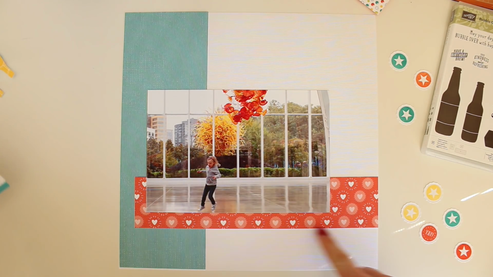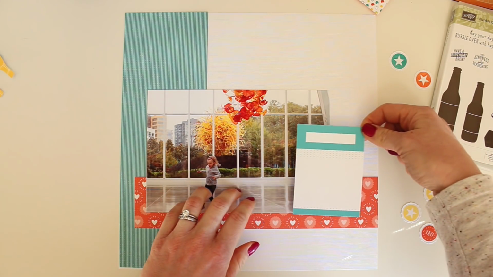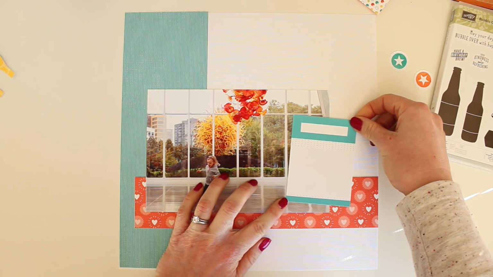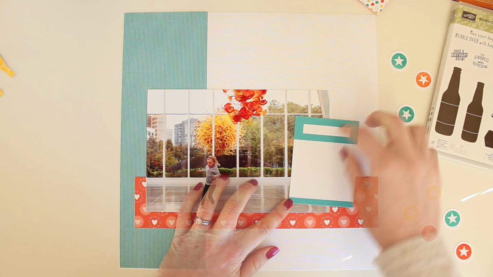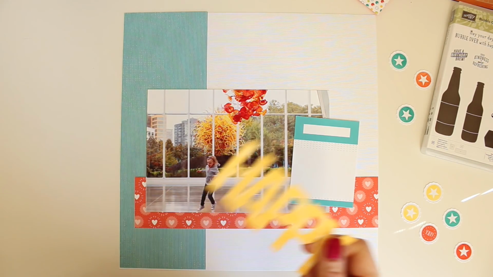So here I've grabbed this teal journaling tag from Ellie's Studio, and it matches with the teal paper perfectly. And there's nothing happening on this side of my photo, so I'm going to go ahead and layer that over the top of my photo there on the negative space.